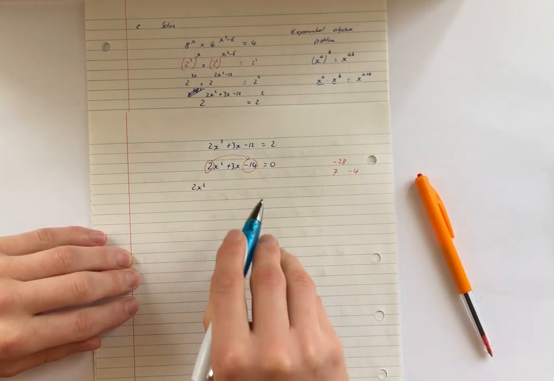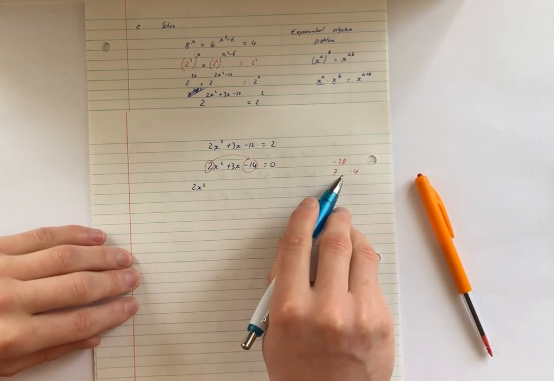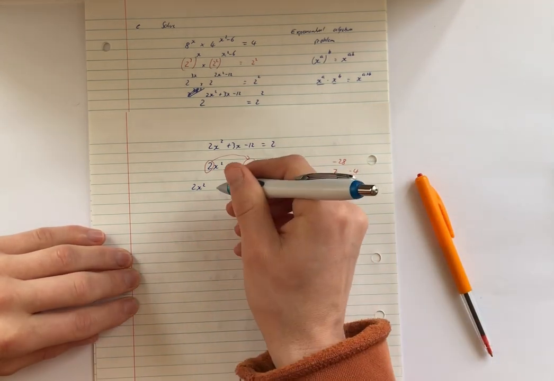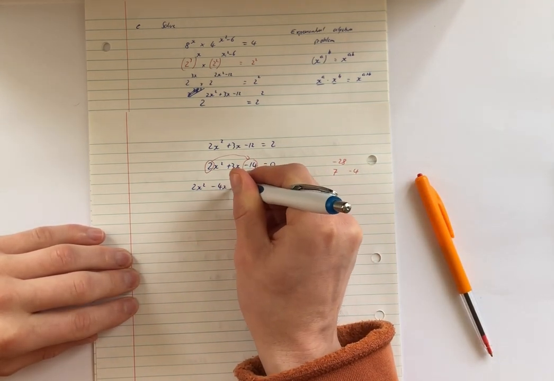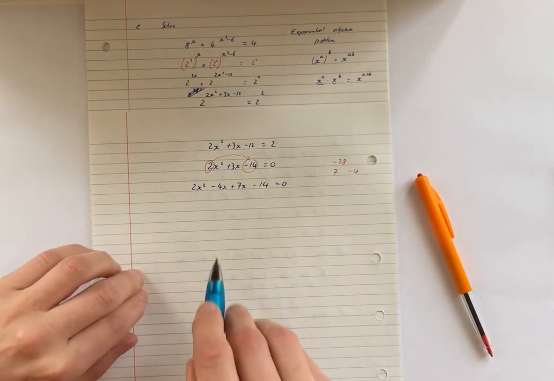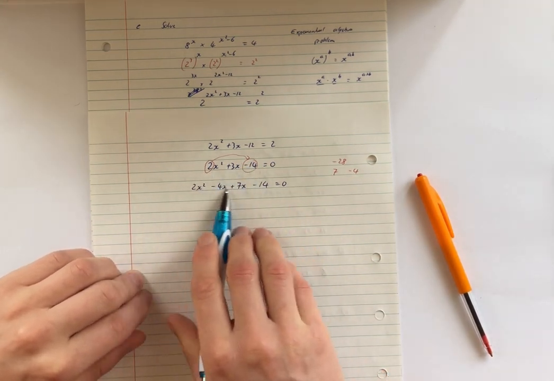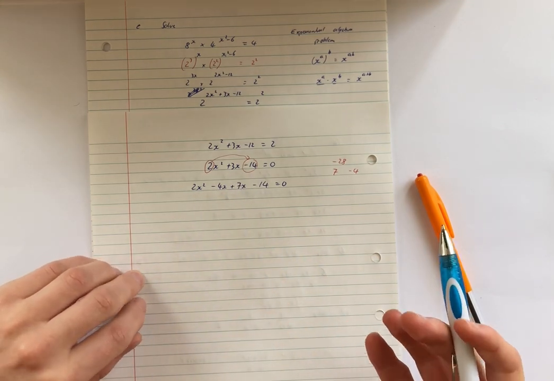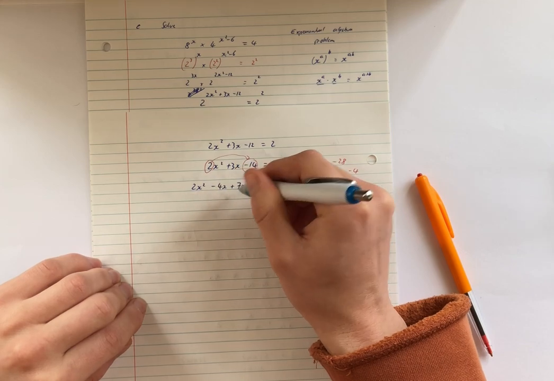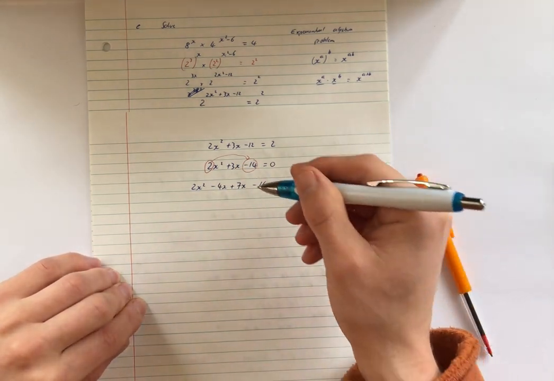2x squared. Now we'll split this 3x into 7x and minus 4x. Doesn't matter which way around you write them. I'm going to write negative 4x plus 7x minus 14 equals 0. Notice this is still the same quadratic. I haven't changed it, so I'm still going to get the right answers, but I've turned this into a 2-part factorization. It's going to be nice and easy.